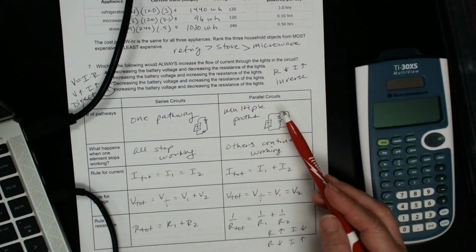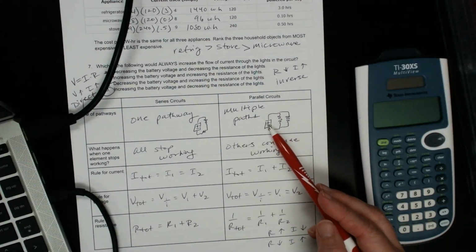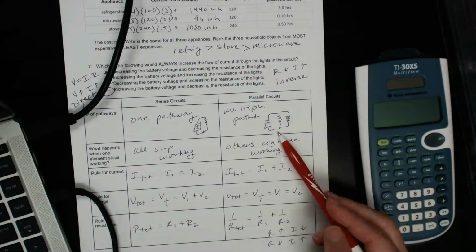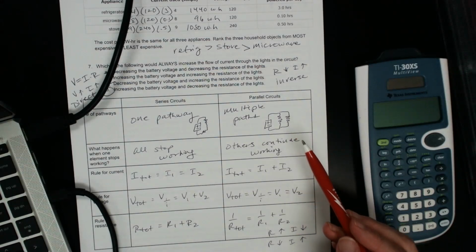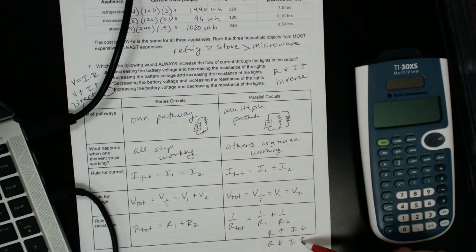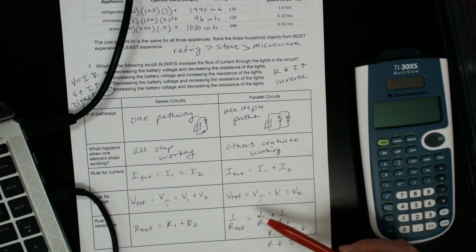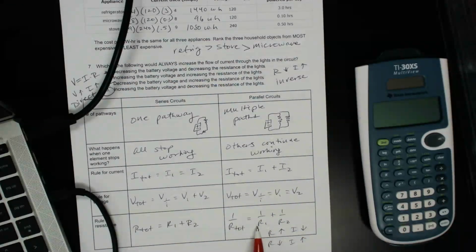So as we add more pathways, we're actually decreasing our resistance because we're giving ourselves more pathways to travel through. And that gives us an increase in current. That means as you add more and more resistors into this type of circuit, you're actually decreasing your overall resistance. And so we end up with this 1 over equation that we use to get total resistance.